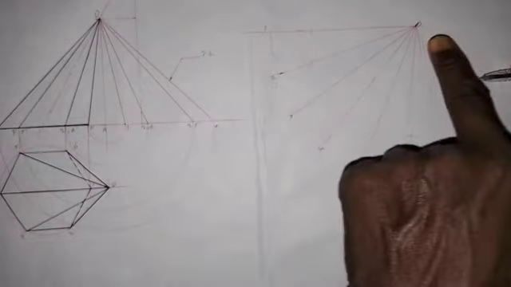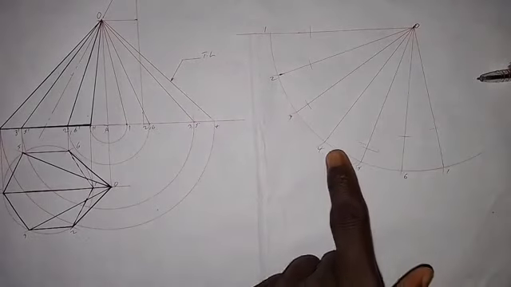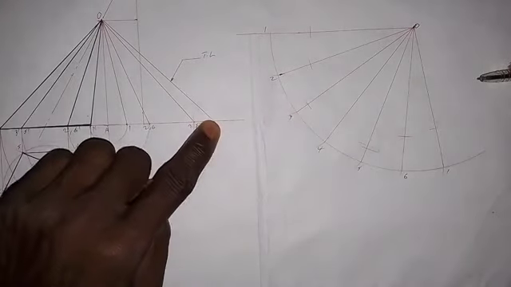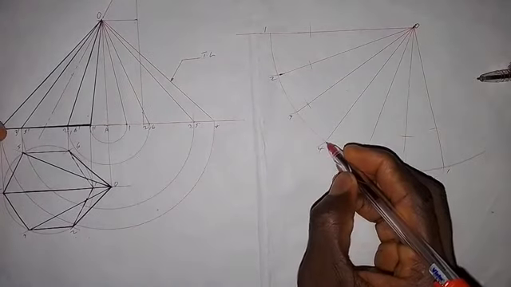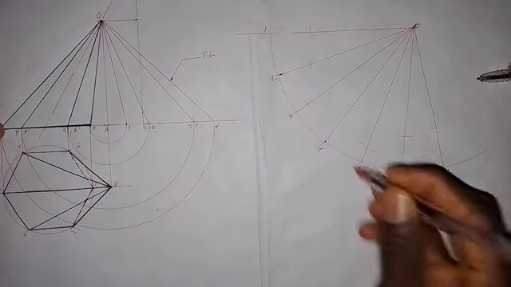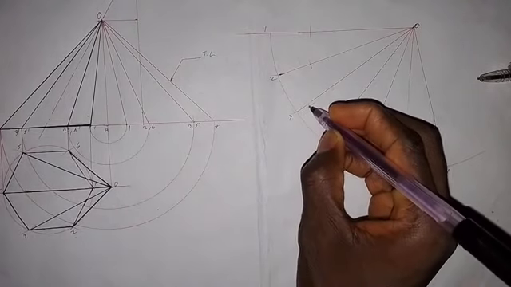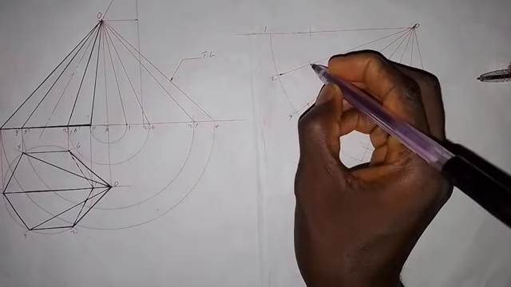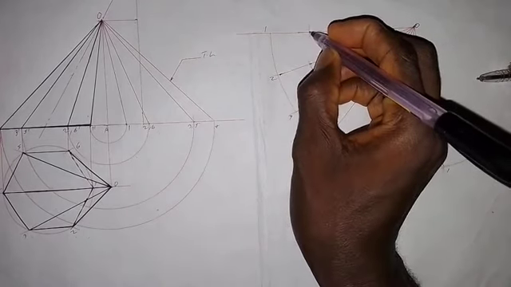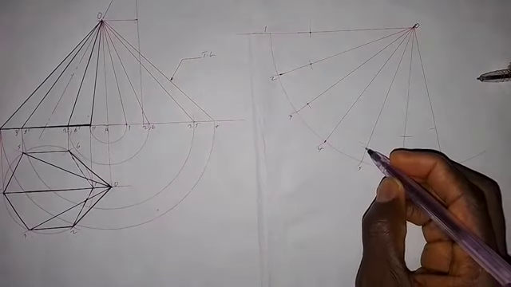So it means that distance from this point O here to 4 is equal to distance O4 here. Okay, so that means this is the end. So we are joining everything together. Okay, so at this point, we are connecting them together with a straight line.